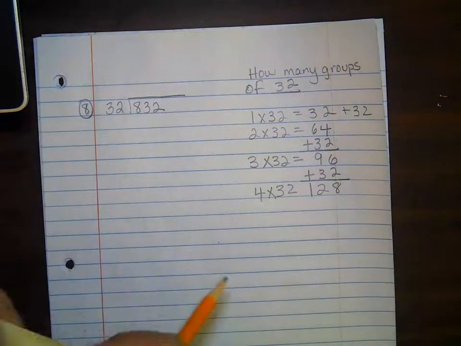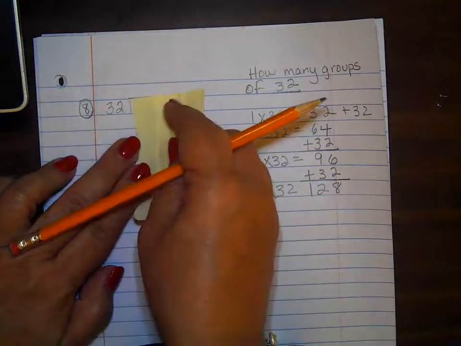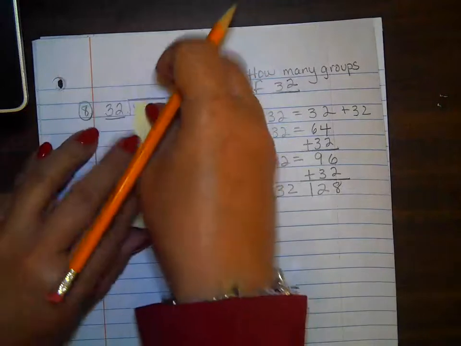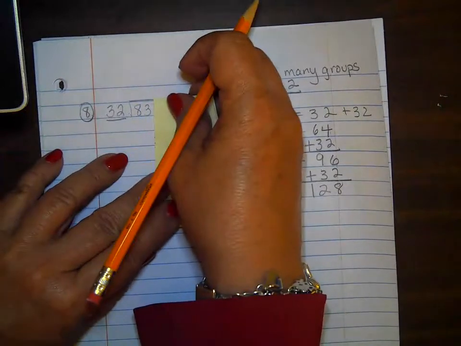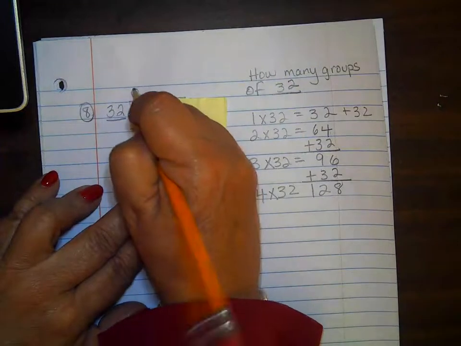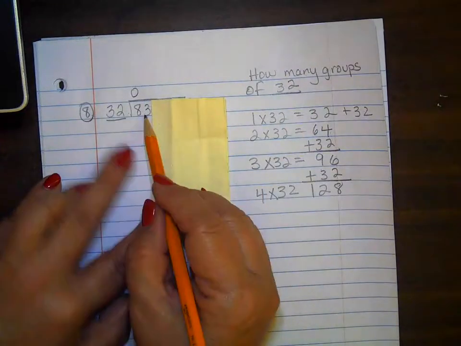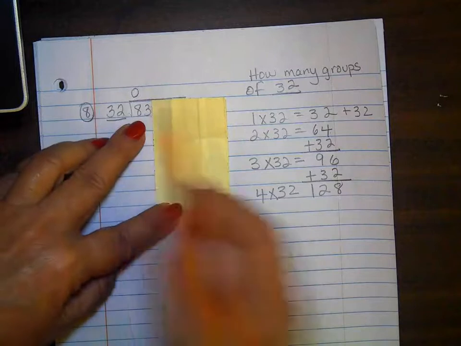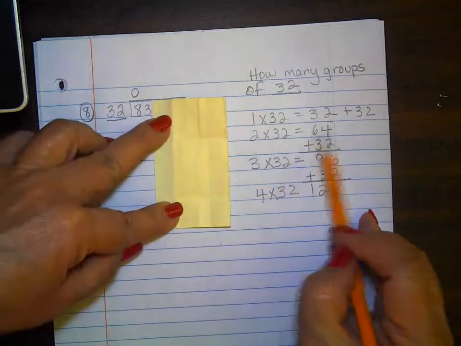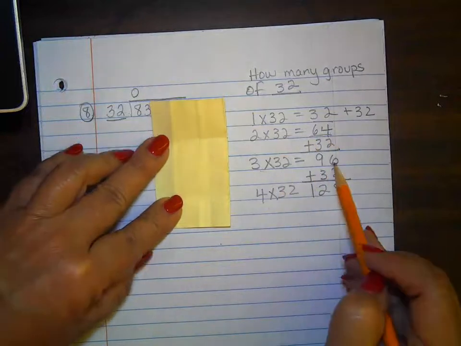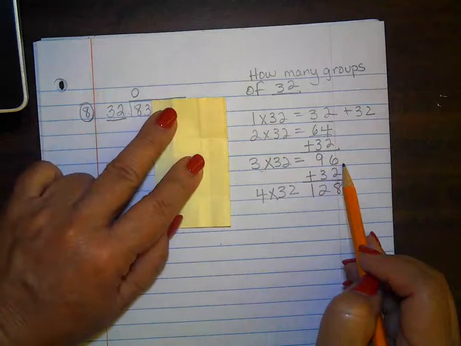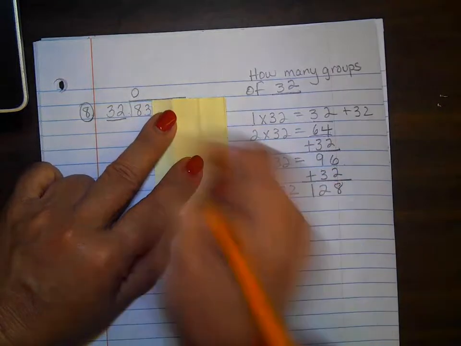Then I'm going to come over here. I have 2 digits here. I need at minimum 2 digits from my dividend. So this is a 0. How many groups of 32 will go into 83? 1 group is 32. 2 groups is 64. 3 groups is 96. Well, look, we can see that the 96 is way too big, so it's going to be 2 groups.